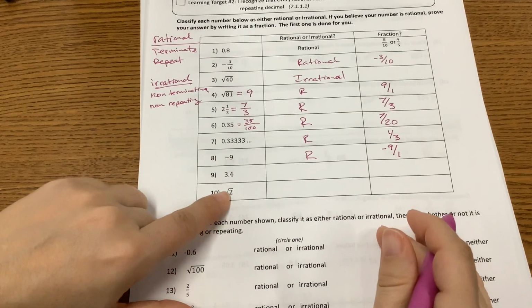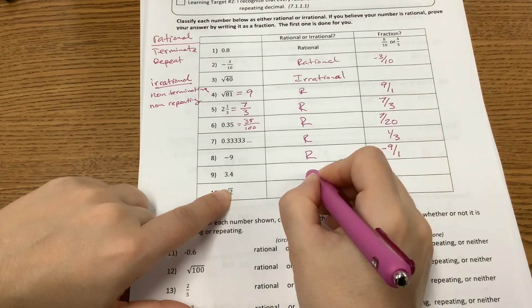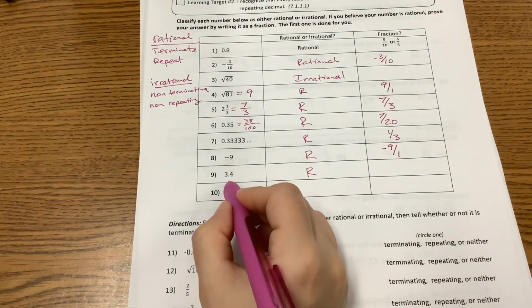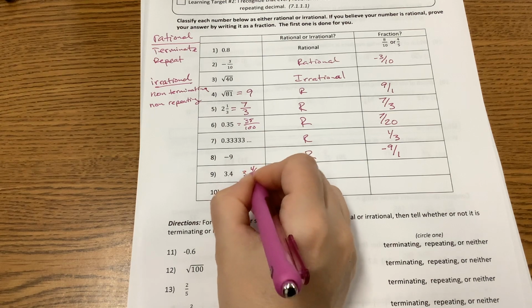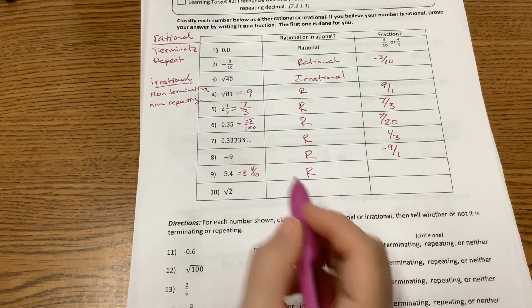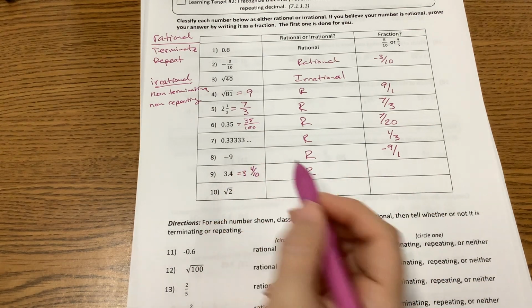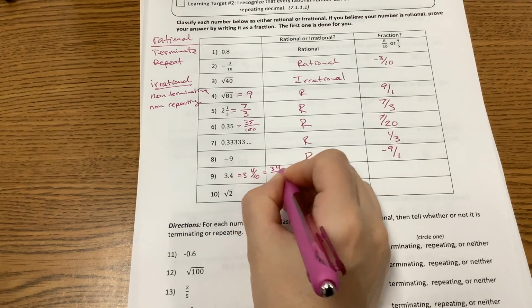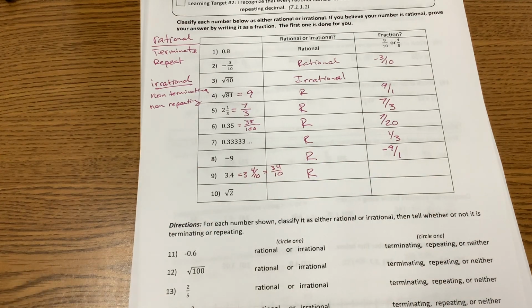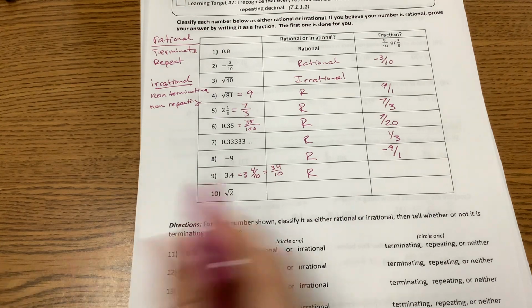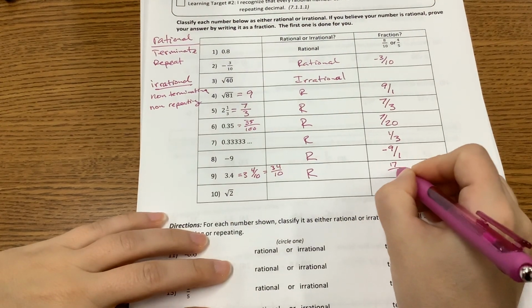What about 3.4? It is rational. And so this is 3 4/10, but we need it as an improper fraction. Remember, 3 times 10 is 30, plus 4 is 34. 34/10 is an option. Can we simplify that further? Which is what? 17/5.